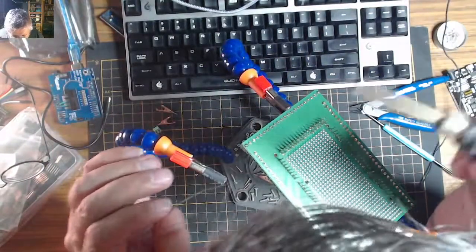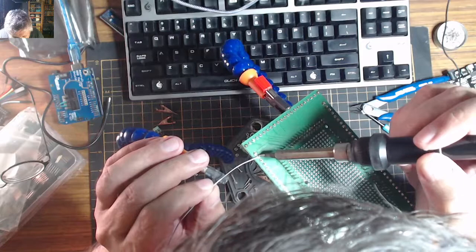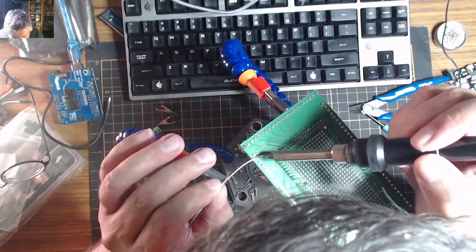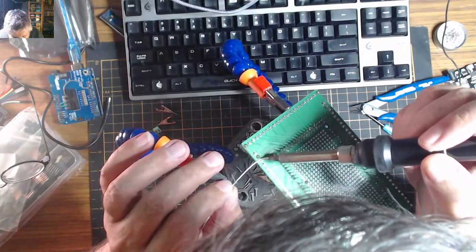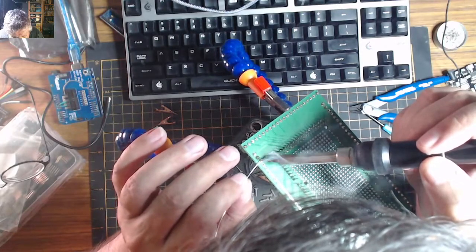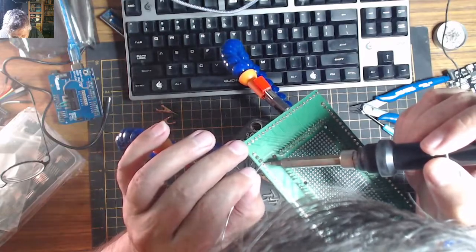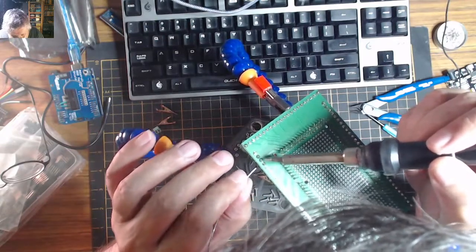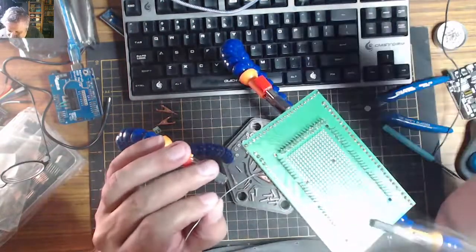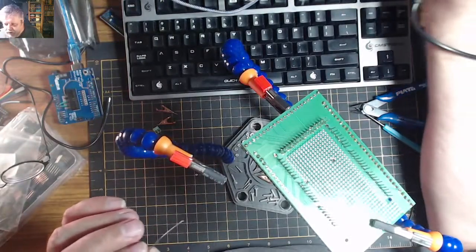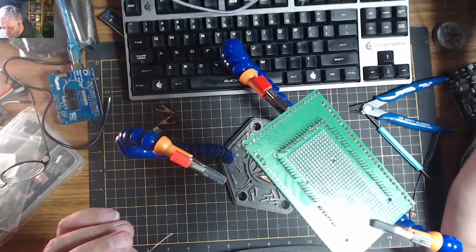It's actually hard on the elbow. Come on. There we go. Whoops. That's what I kind of promised myself not to do.